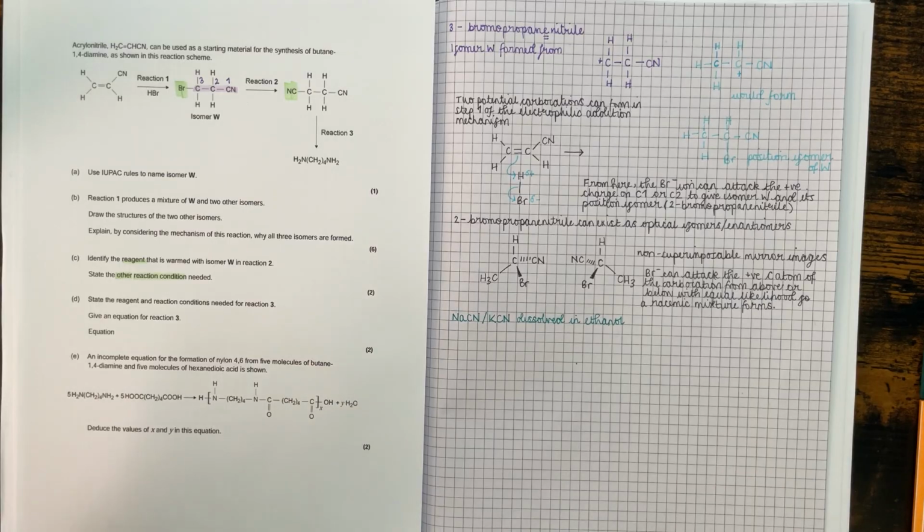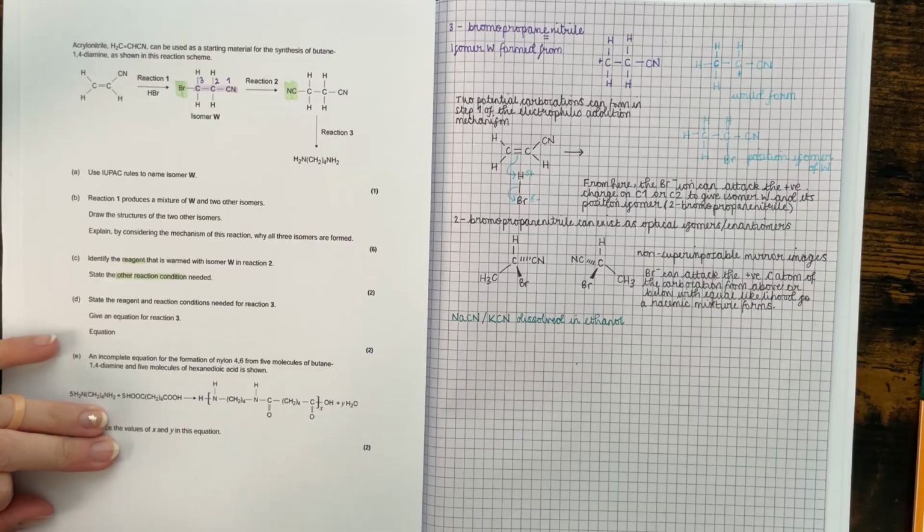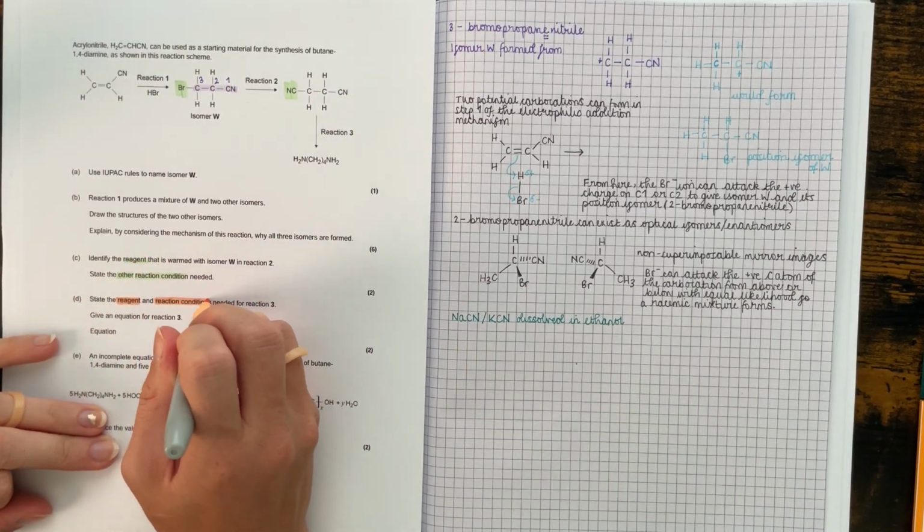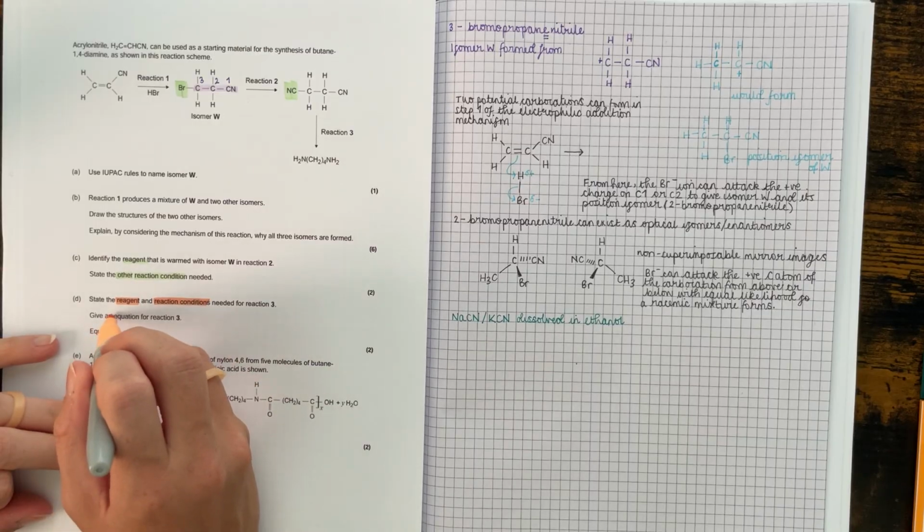So far, OCR students, you would need to be able to do everything that we've just talked about so far, including what's coming next as well. So actually you might need to do everything in this question, which is good. State the reagent and reaction conditions needed for reaction 3, give an equation.